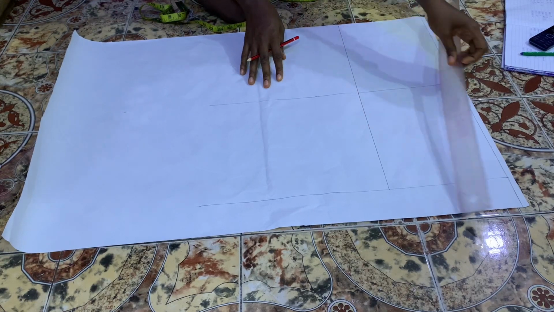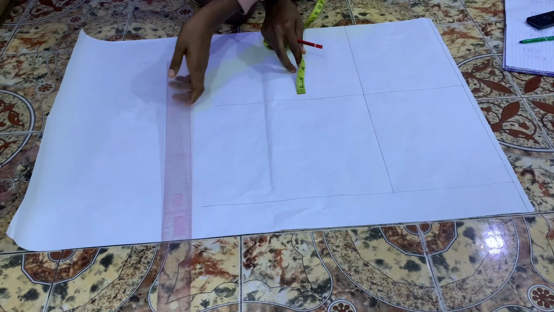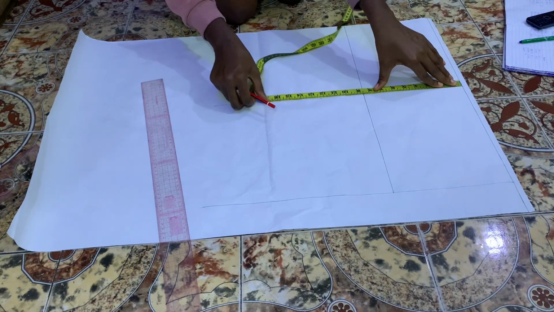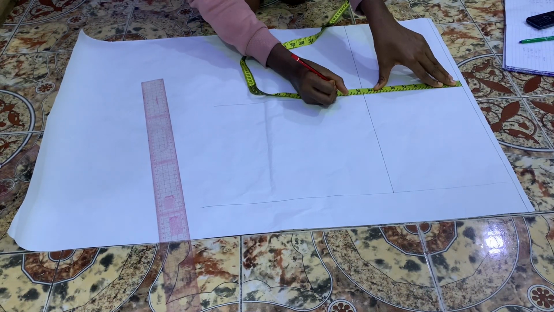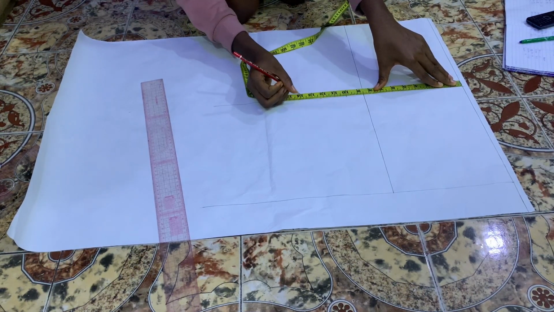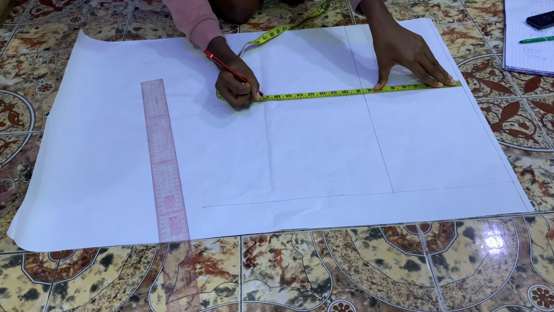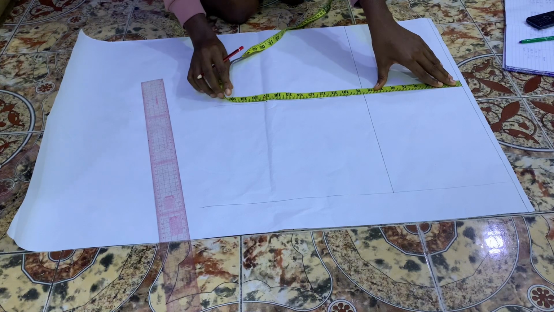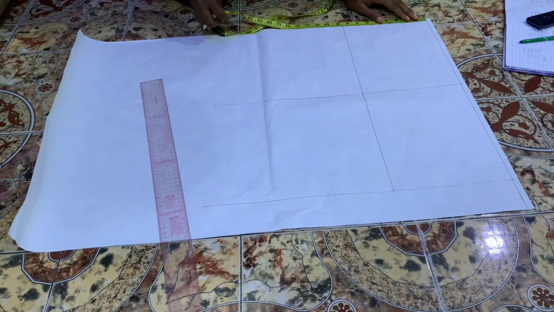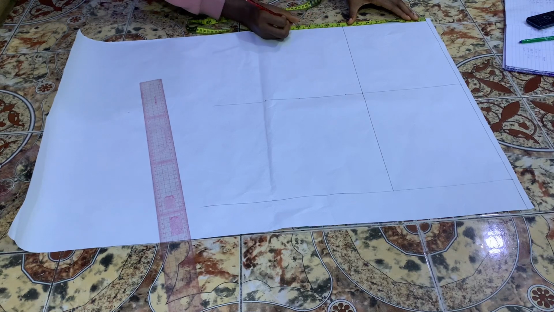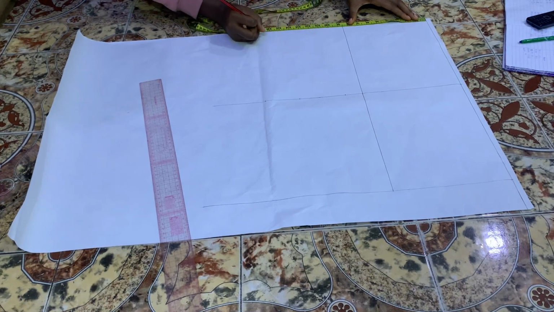So now I'll be focusing on my front basic bodies. I'll be taking all my vertical measurements for my front basic bodies, which is my shoulder to my nipple point, my shoulder to my under bust, my shoulder to my waistline. You can also call it your front length, so whichever one you use is fine. So I'm taking all that out and I'm going to use a straight line to connect. Then I'll go ahead to label so I don't get confused.